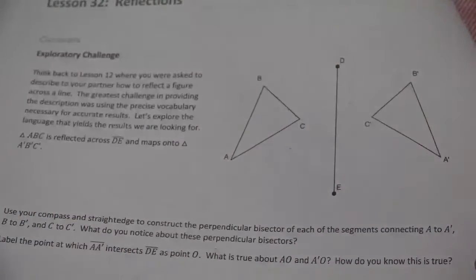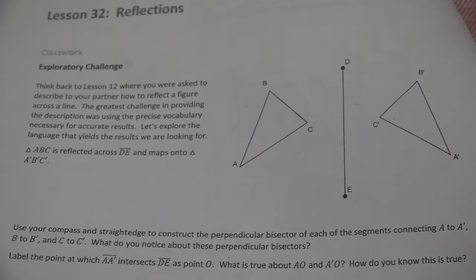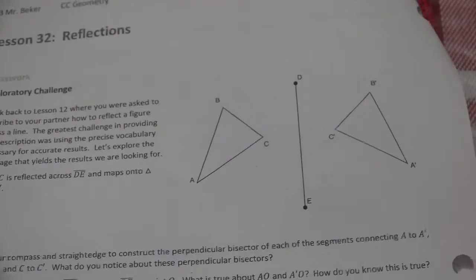So we are going to learn how to construct the line of reflection, and then of course we're going to learn how to apply the rules for reflections, which are mechanically like formulas that are given to you. So what we're going to do is, look at this.